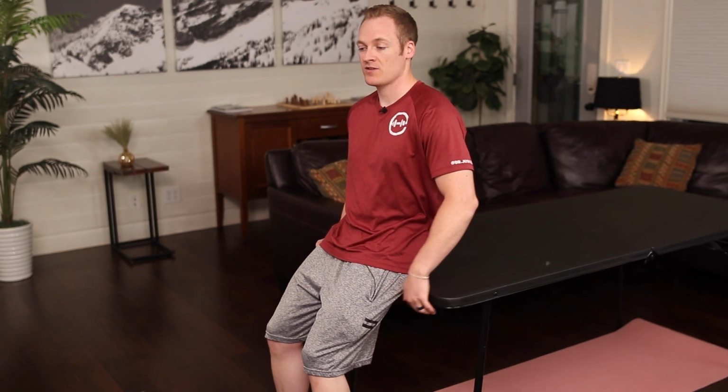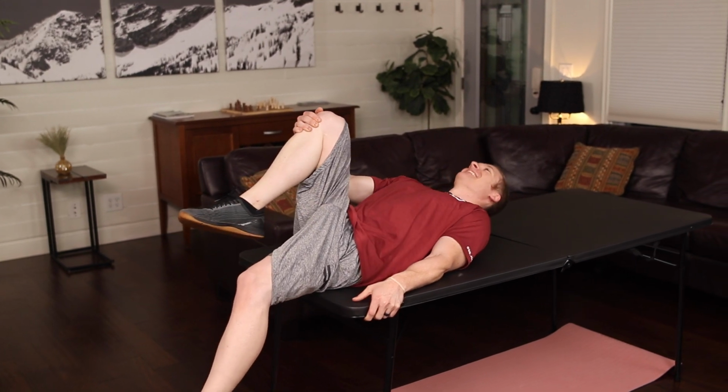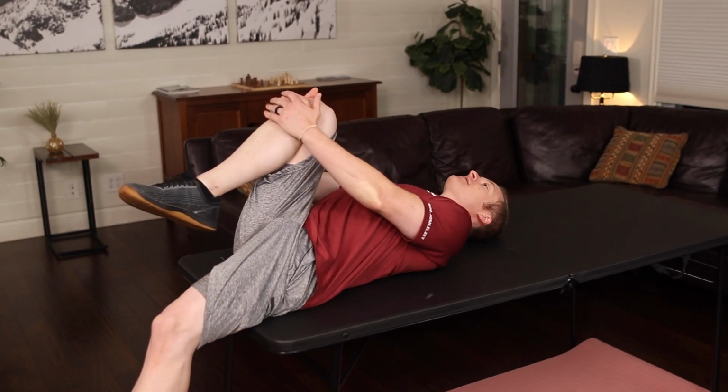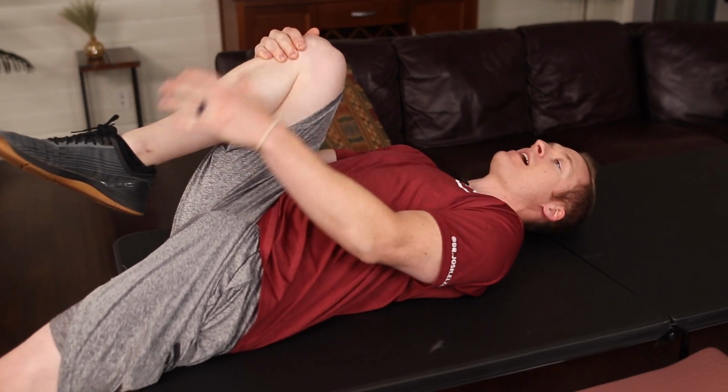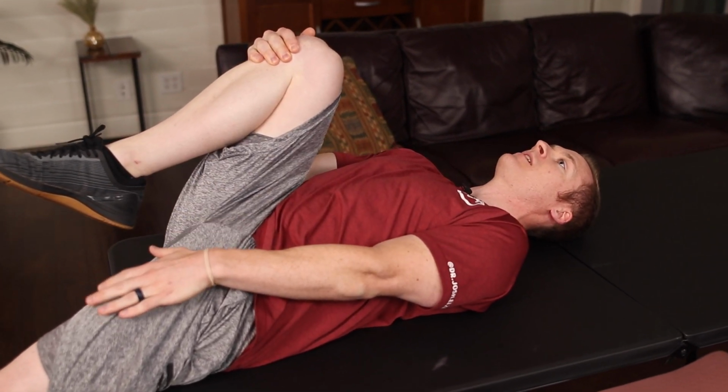So what you're going to do is come and sit on the very edge of your table or what have you, and you're going to hug one knee to your chest and lie back very carefully. And you're going to hug this knee all the way to your chest. And what we're looking for is what happens to the opposite leg, okay?